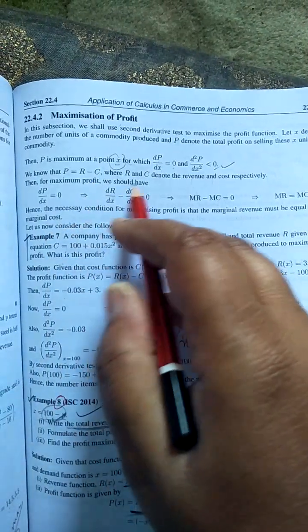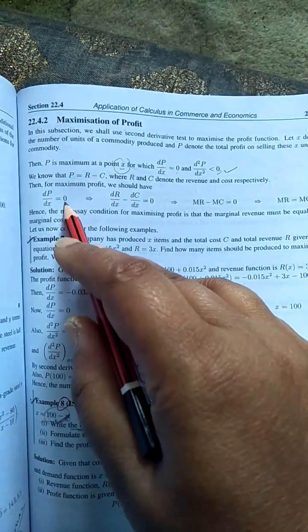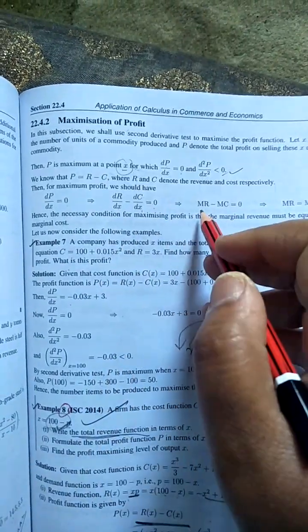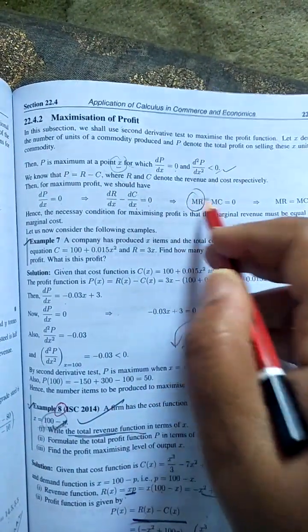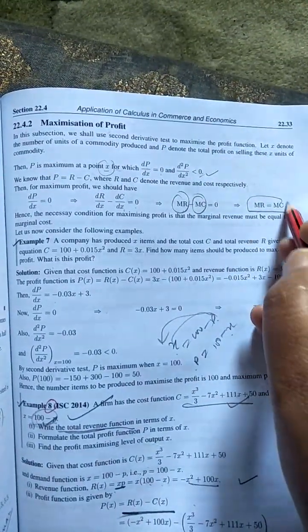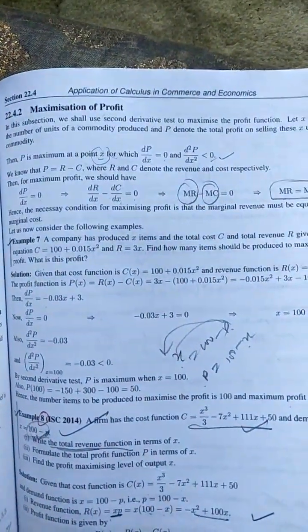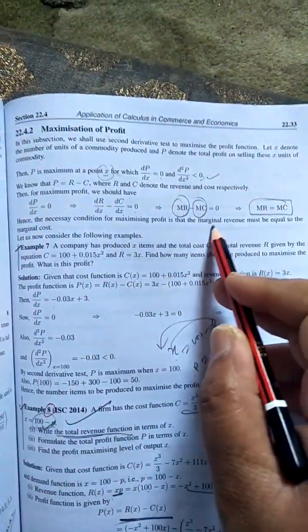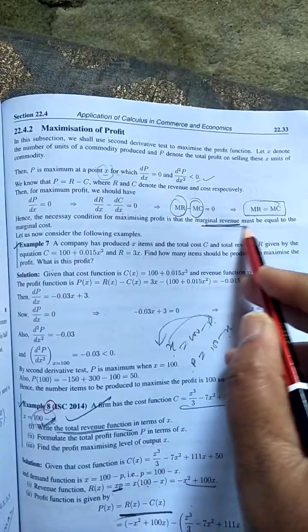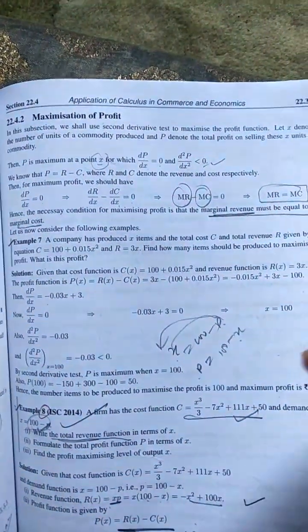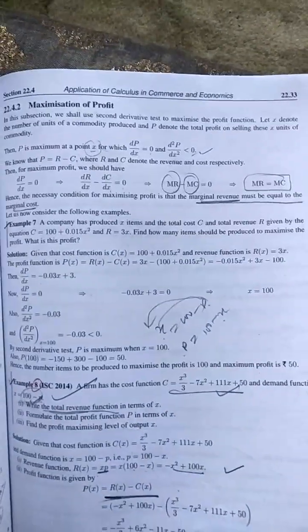Then for maximum profit we should have dp upon dx is equal to 0, or you can also write dr upon dx minus dc upon dx is equal to 0. That is marginal revenue minus marginal cost is equal to 0, or you can say marginal revenue is equal to marginal cost. Hence the necessary condition for maximizing profit is that marginal revenue must be equal to the marginal cost. Now let's do an example and then the things will be more clear.